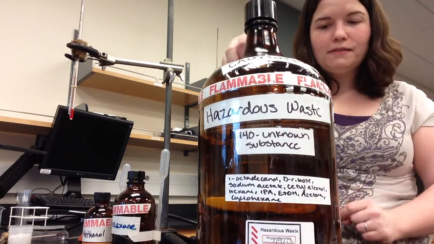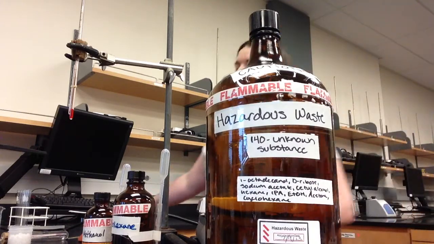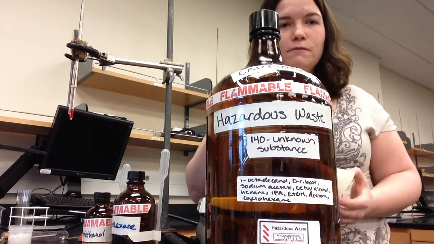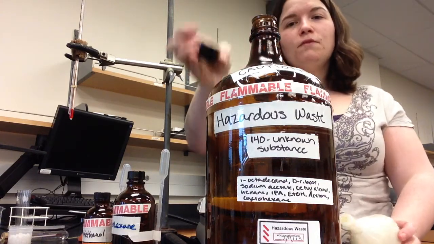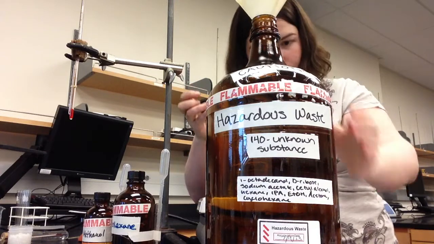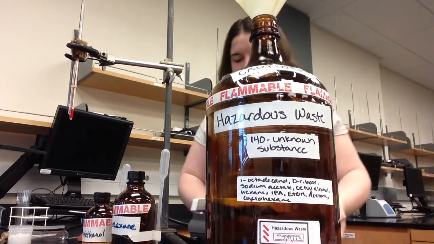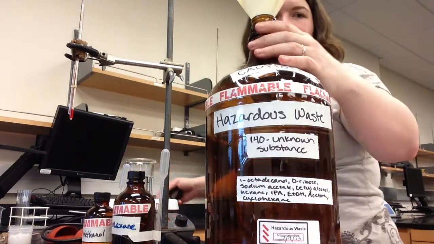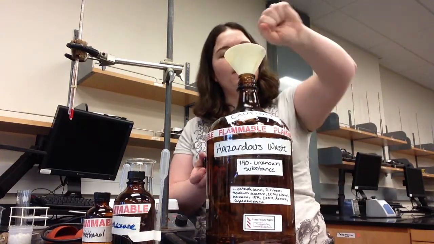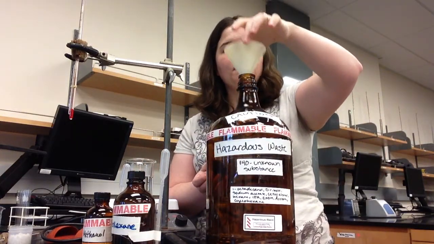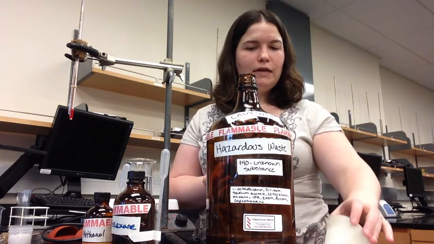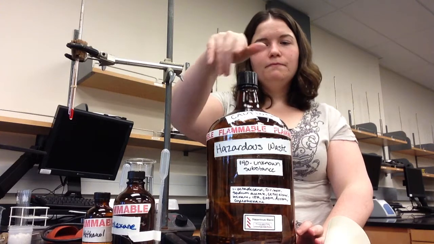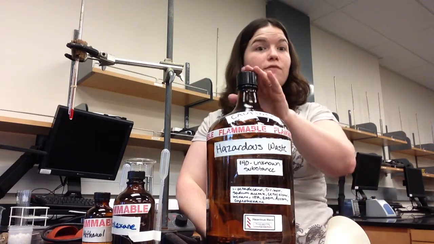You'll notice that the cap is on the bottle. Whenever you come over to the fume hood to put unknown or waste into the bottle, take the cap off, put a funnel in, pour your waste into the bottle, tap the funnel to get any excess waste off, put the funnel down on the paper towel, put the cap back on, and walk away from the fume hood. You should never leave a container open in the fume hood if there is a cap.